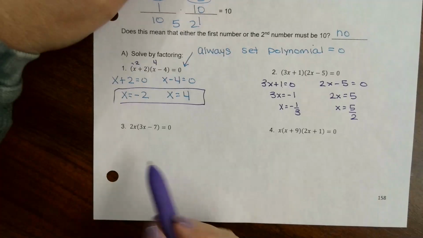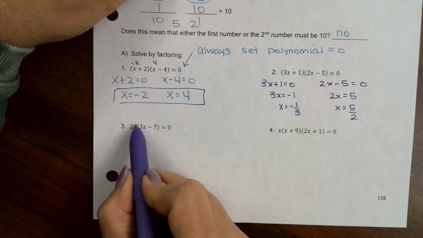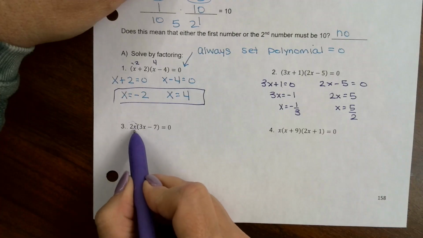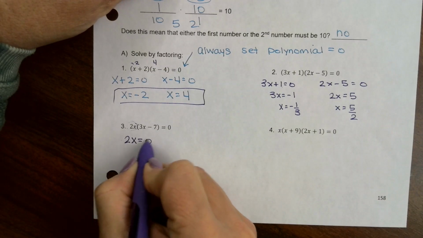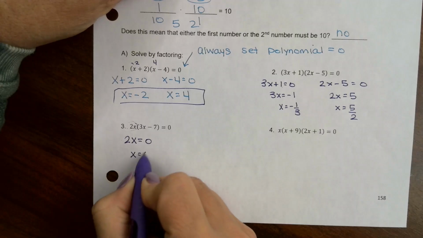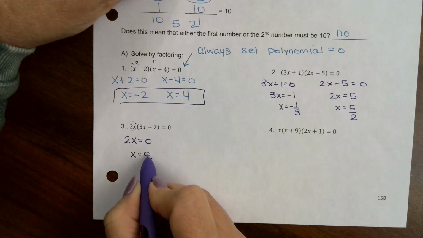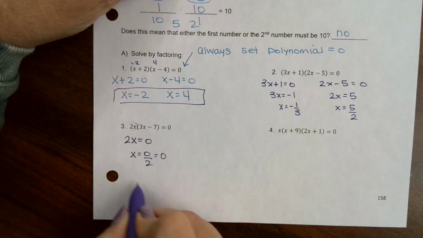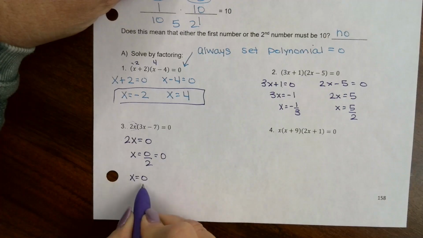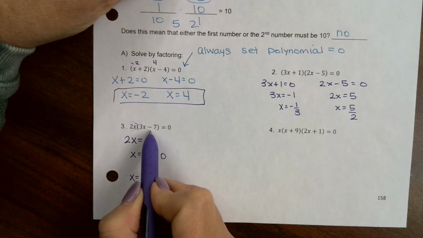All right, so this inside here is easy, right? We just did this, but now we have this 2x on the outside. There is an x here, so if there's an x, we're going to have a solution. If I have 2x equals 0, then x equals 0 over 2. 0 over 2 is not undefined, it's always 0. So my first 0 happens at 0. When this is 0, then the whole thing is.